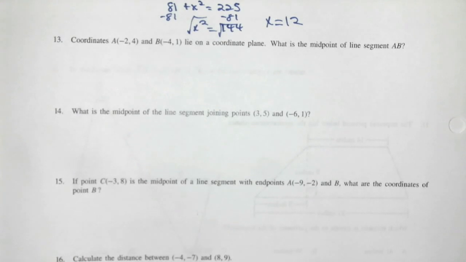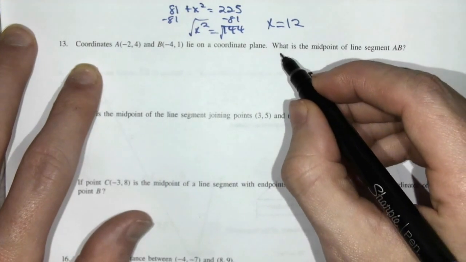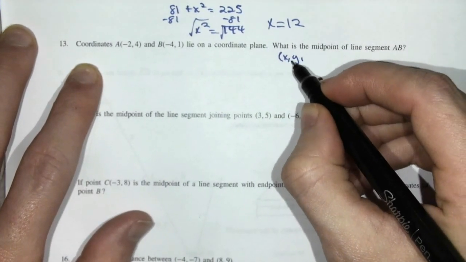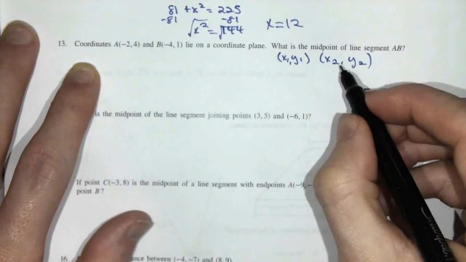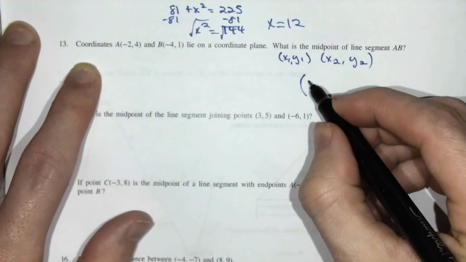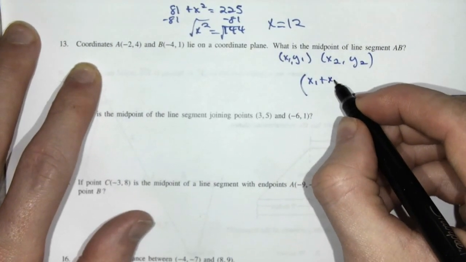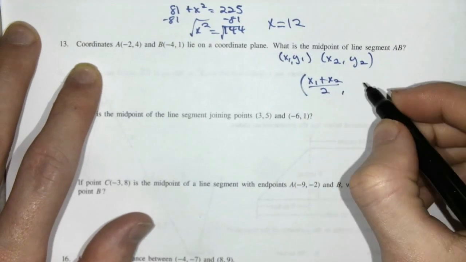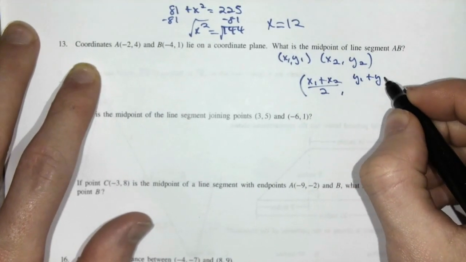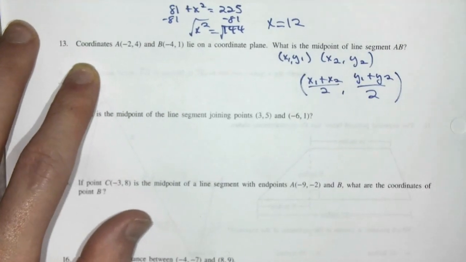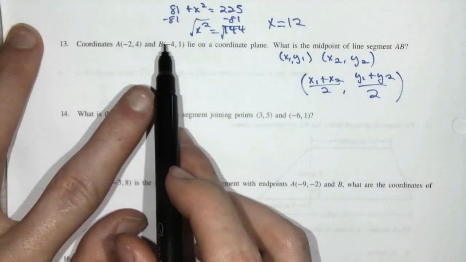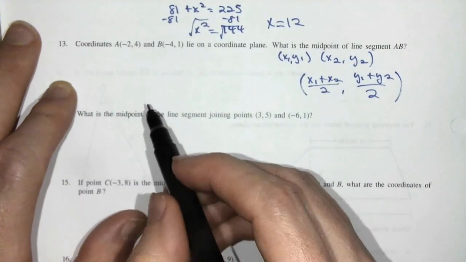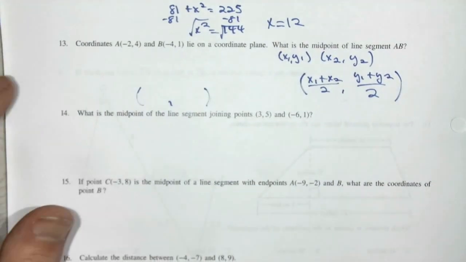Number 13. Coordinates A and B lie on the coordinate plane. What is the midpoint? Well, the midpoint formula, if I have points x1, y1, and the points x2, y2, the midpoint between these two points is x1 plus x2 divided by 2, y1 plus y2 divided by 2. So then to do this problem, you just label your points x1, y1, x2, y2. Use the formula, you will get your answer.